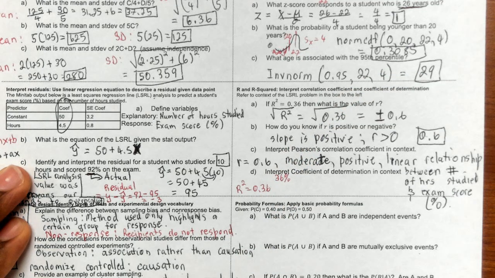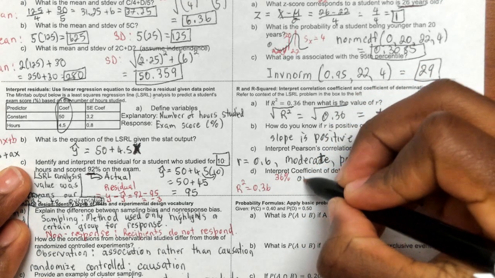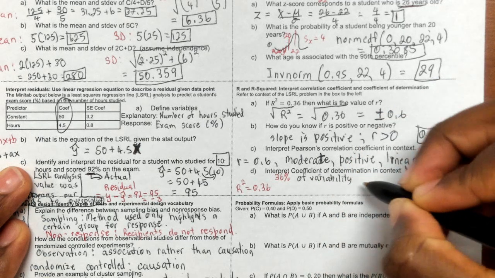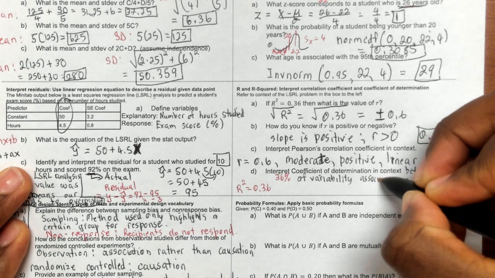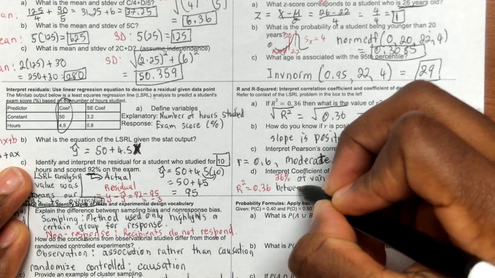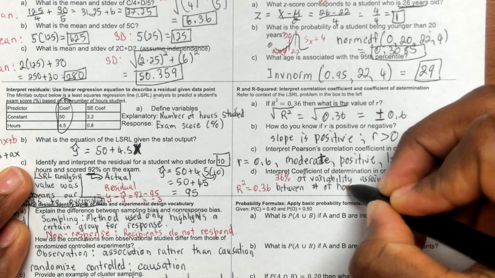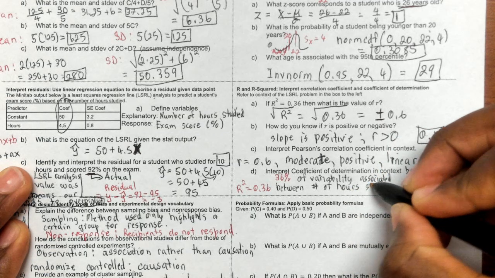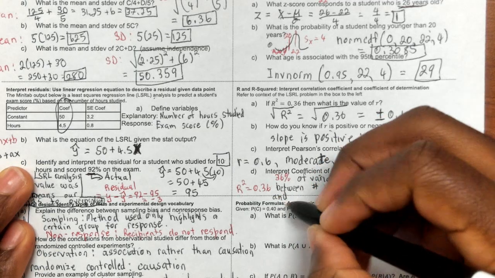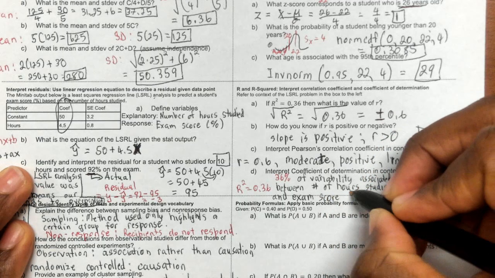So the way that we could interpret this is that we could say 36% of variability associated between number of hours studied and exam score can be seen in percentage.